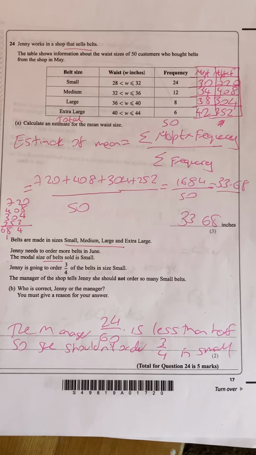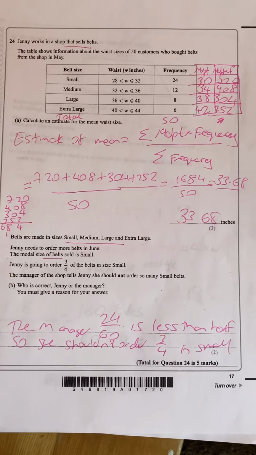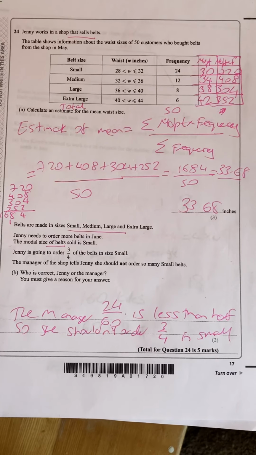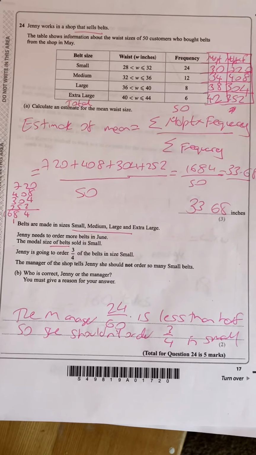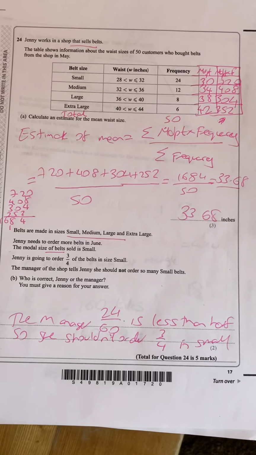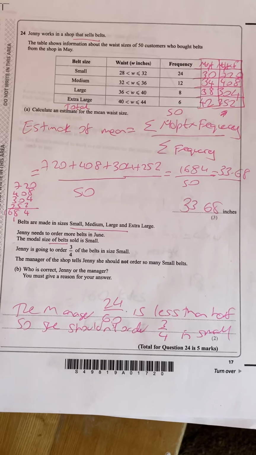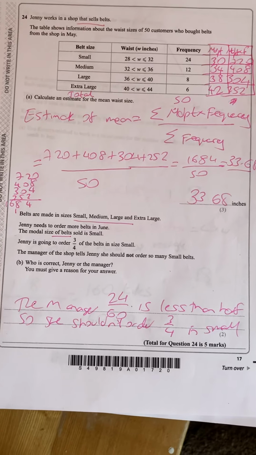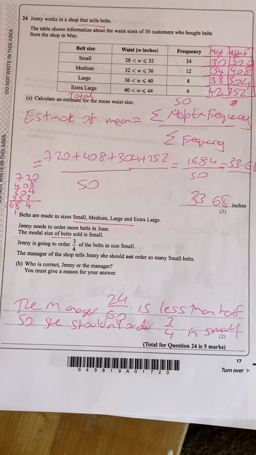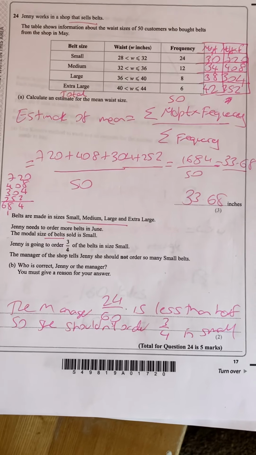Right, guys, part B. Belts are made in small, medium, large, and extra large. Jenny is going to order more belts in June. The modal size of belts is small. Jenny is going to order 3/4 of the belts in size small. The manager of the shop tells Jenny she should not order so many belts. Who is correct? Jenny or the manager? You must give a reason. So the manager, because 24 out of 60 is less than a half, so she shouldn't order 3/4 in small.